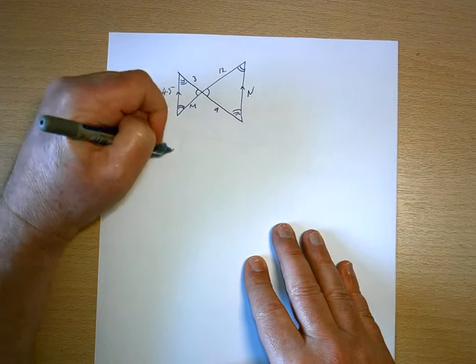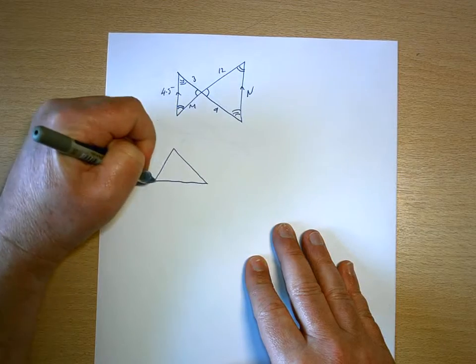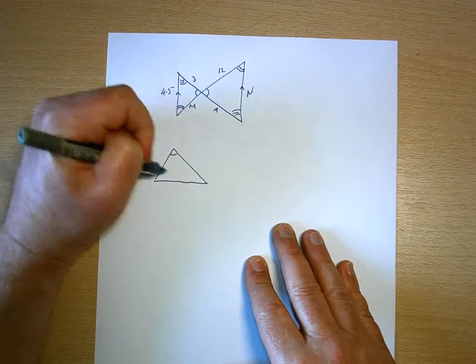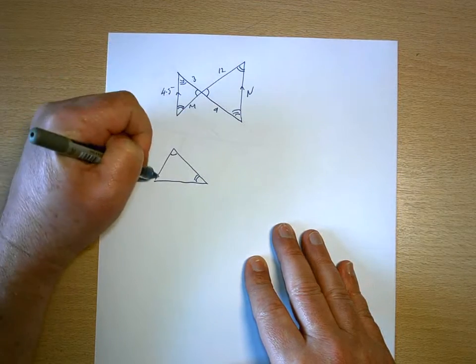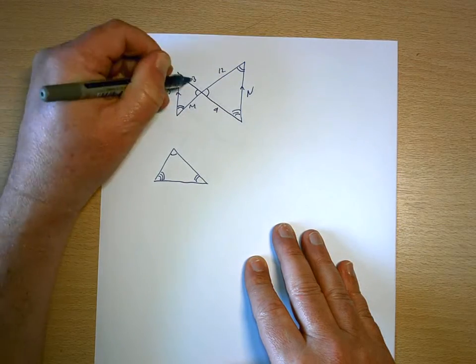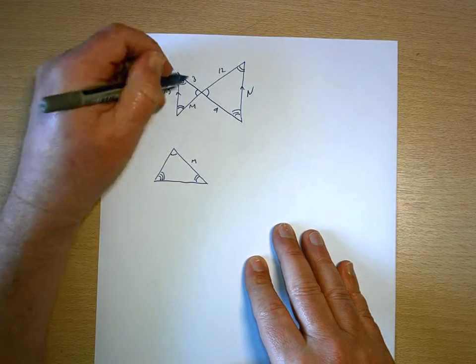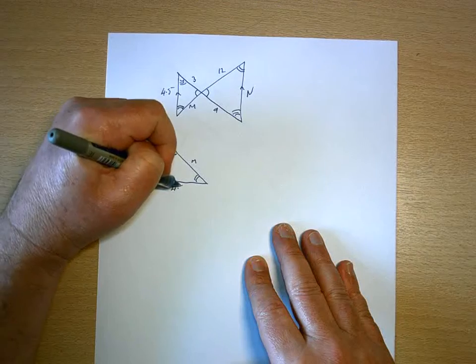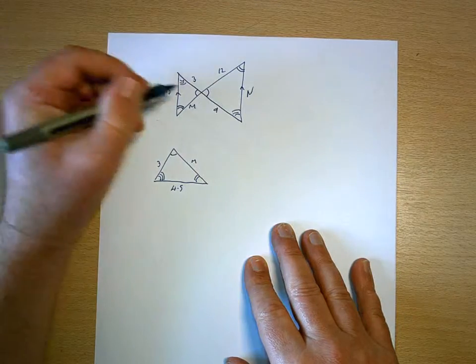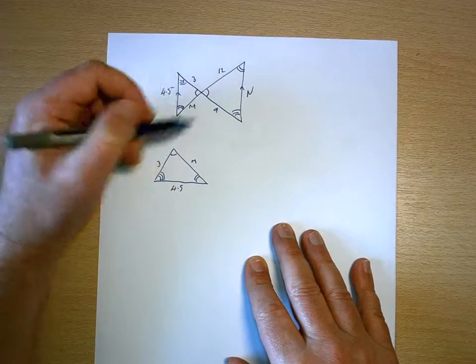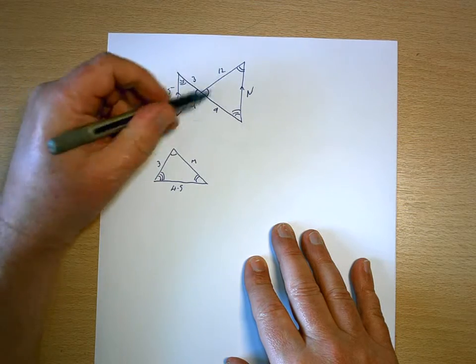So I'm going to take that one and bring it down here with that on top, double scoop, triple scoop. So that will be M, that will be 3, and that will be 4.5. And then I have to draw this so it's in the same arrangement as this.